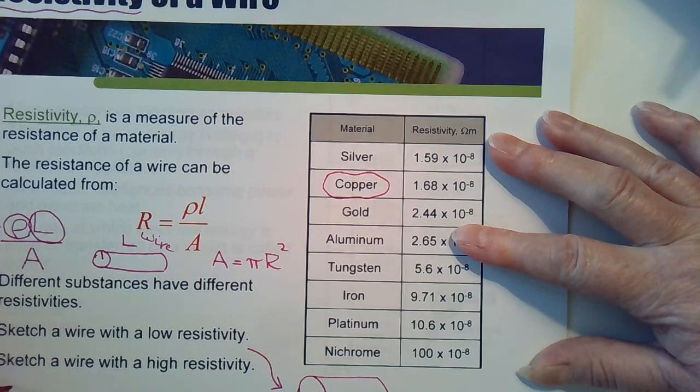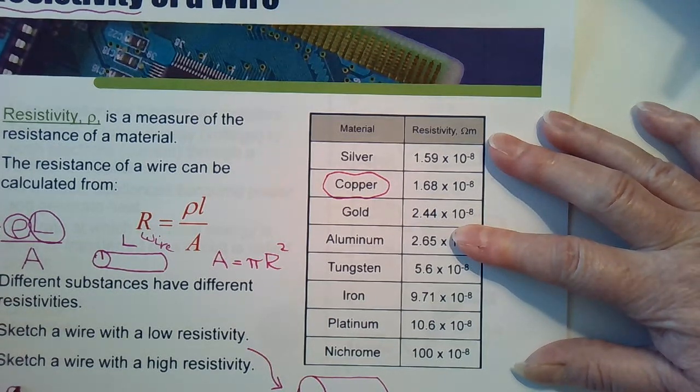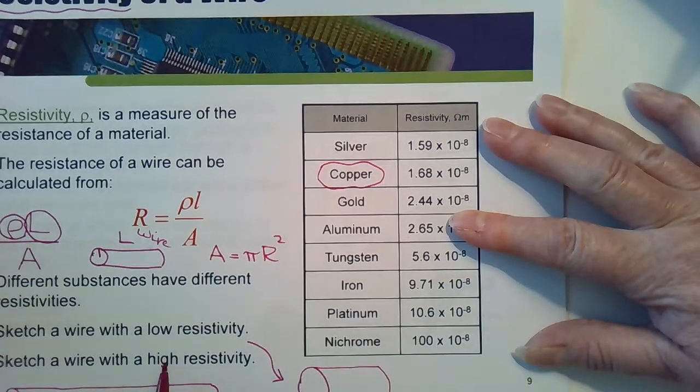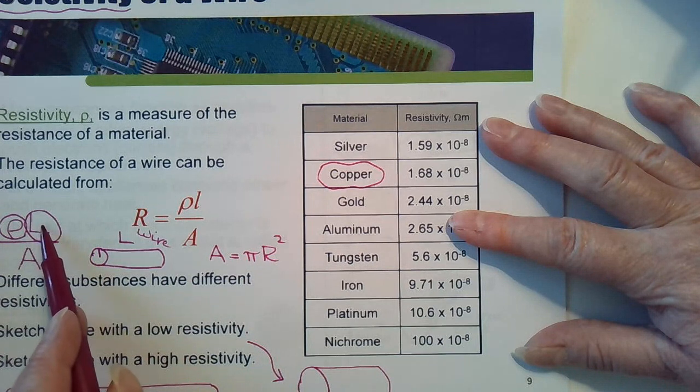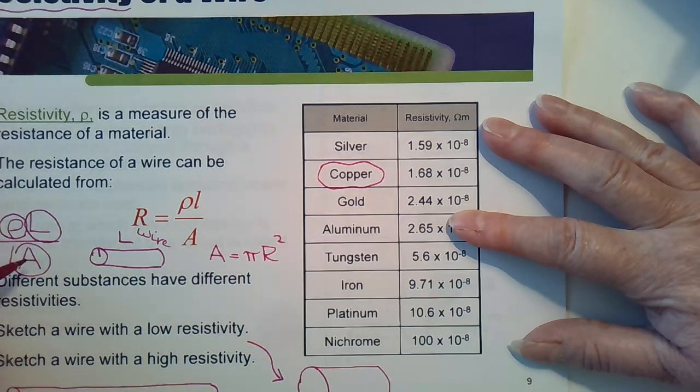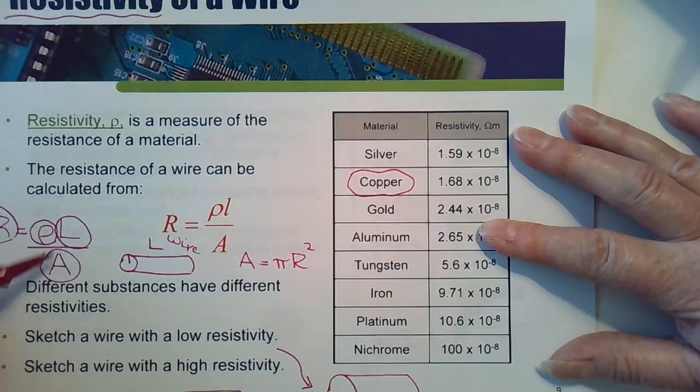Whereas a long wire would have a high resistance value. What about the cross-sectional area? Well, as A becomes big, as this gets bigger and bigger in the denominator, that would make the resistance value smaller.